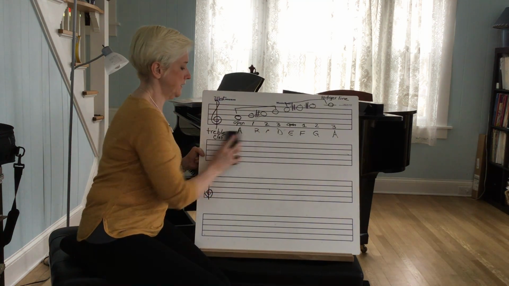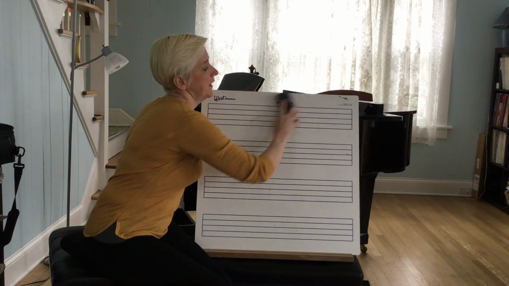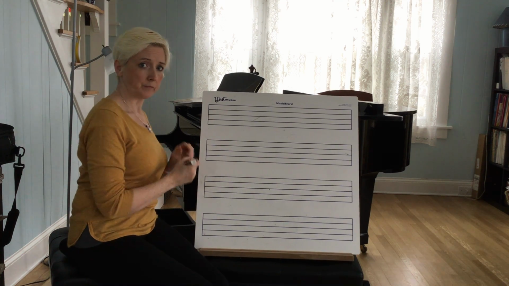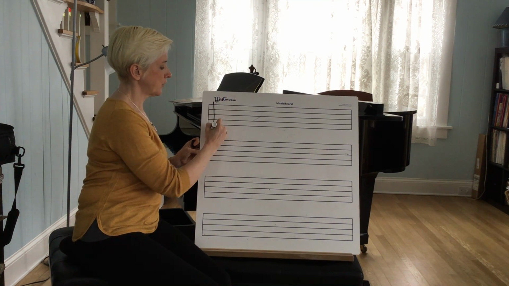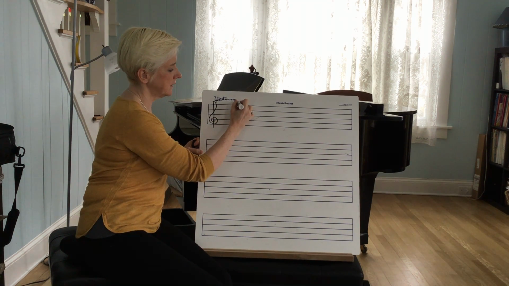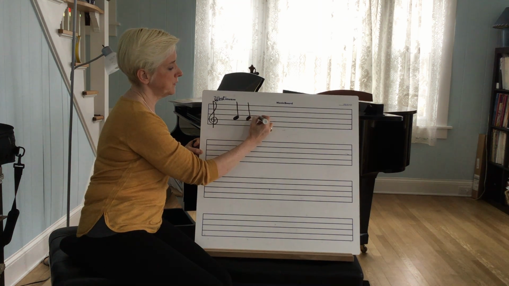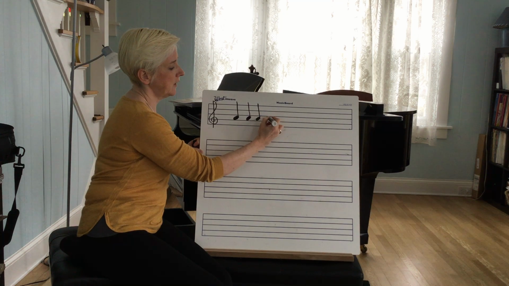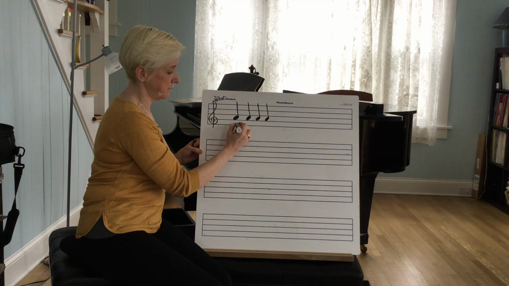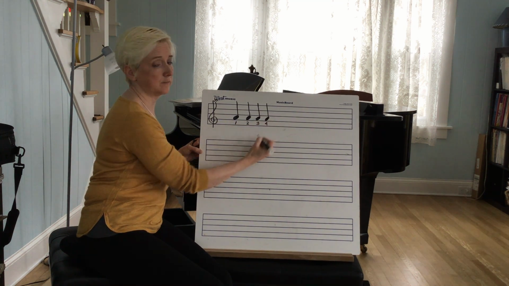The other component of reading music is the beat and the way we subdivide the beat into rhythm. Typically, we would say that the quarter note gets one beat, and the quarter note is represented like this. So we could say simply ta, ta, ta, ta, and express our 4 beats, or we could count them as beat 1, 2, 3, 4.